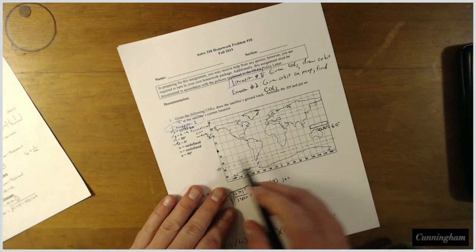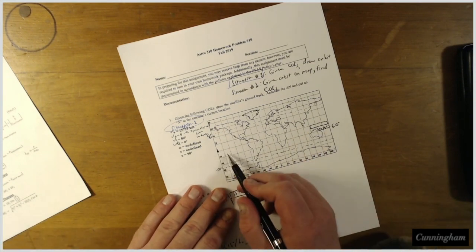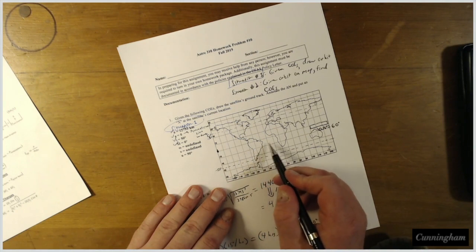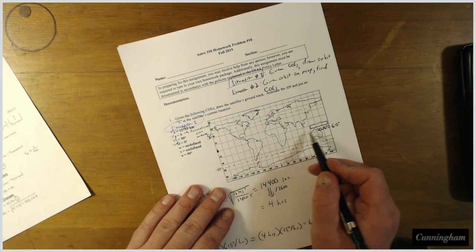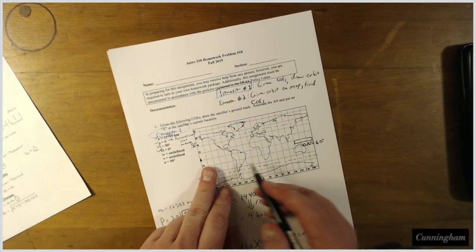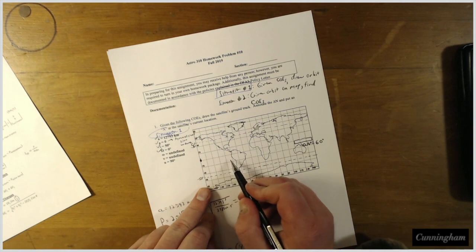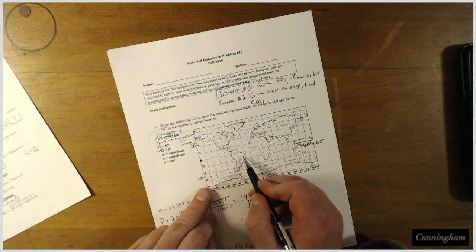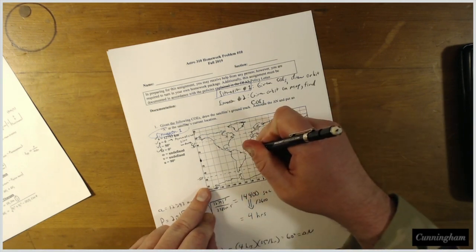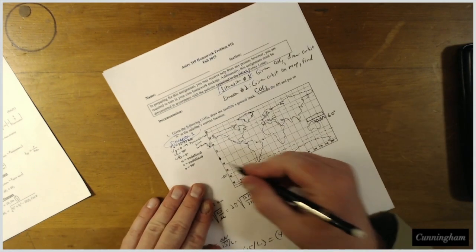So let's see. How many blocks are between the left side of the map and my delta n bounds? 1, 2, 3, 4, 5, 6, 7, 8, 9, 10, 11, 12, 13, 14, 15. Okay, so that means the midpoint should be at 7.5. So 1 block, 2 blocks, 3, 4, 5, 6, 7, and then another half block. So that's just going to be the midpoint of my orbit.